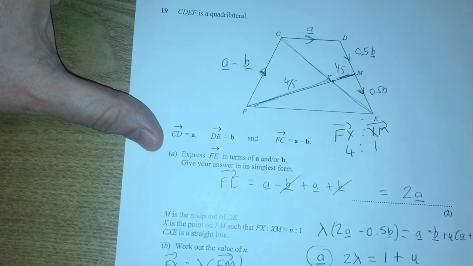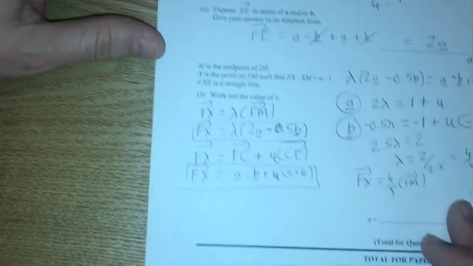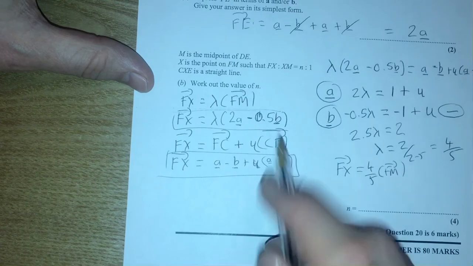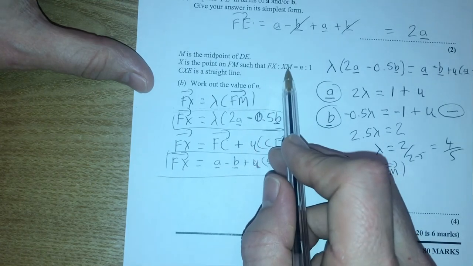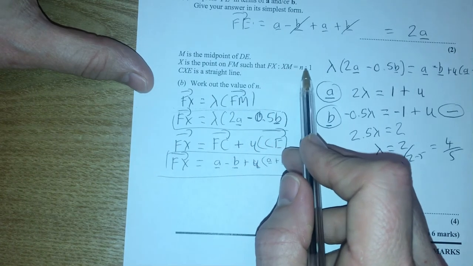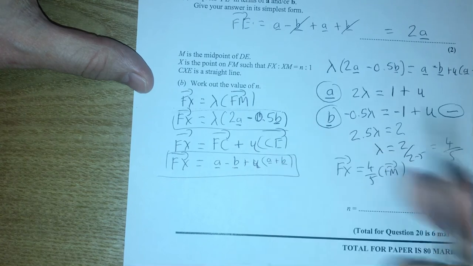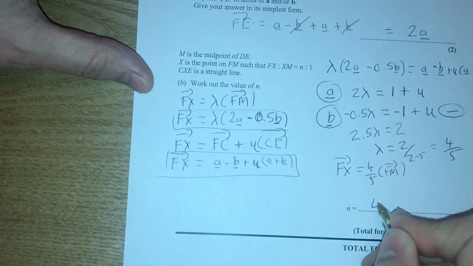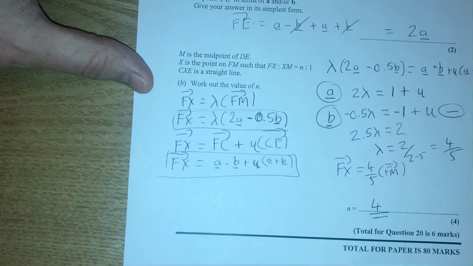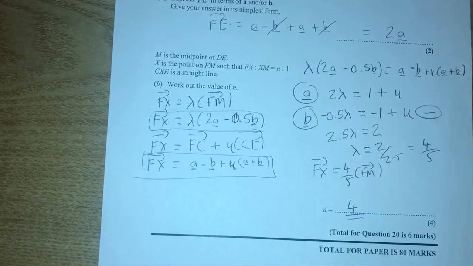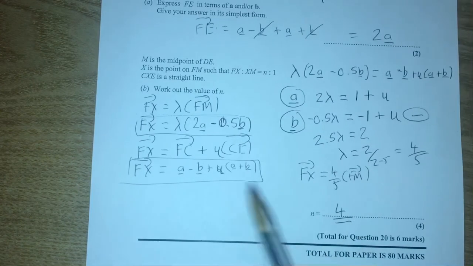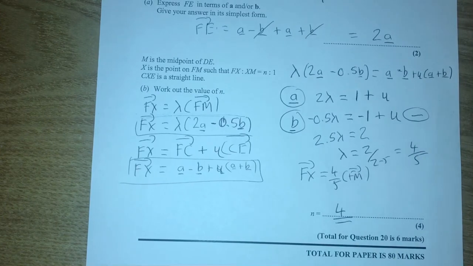So if we go back and read exactly what the question is, FX to XM, n:1. Well, the ratio there is 4:1, so n is 4. So there's quite a lot going on there. Hopefully you've got access to the question to review this. I would recommend taking it away and having another look through and working through the question yourself.